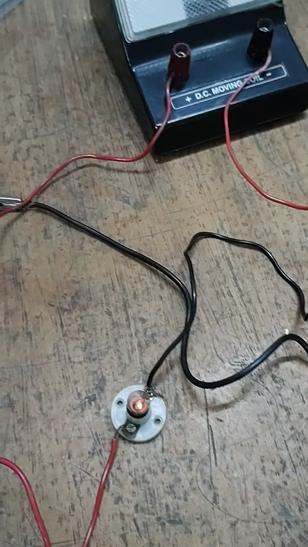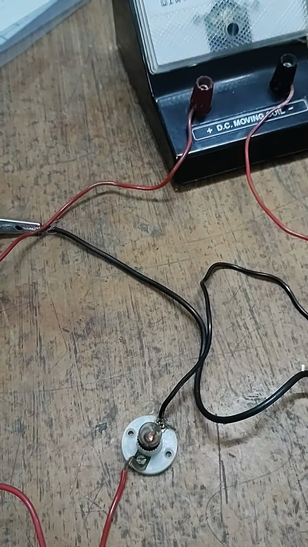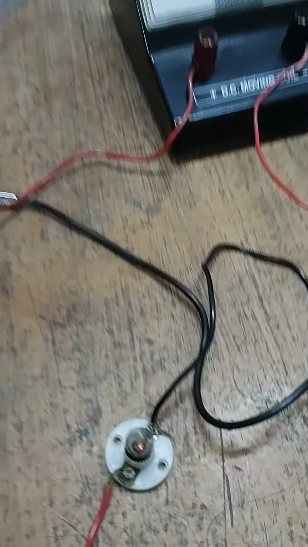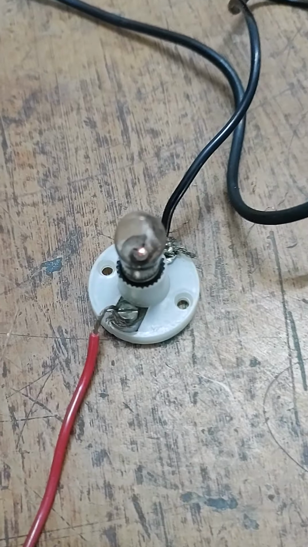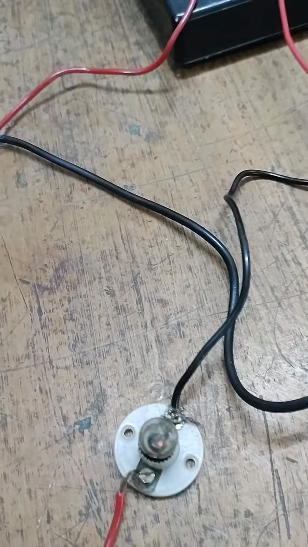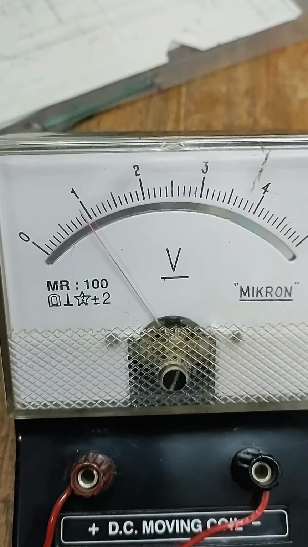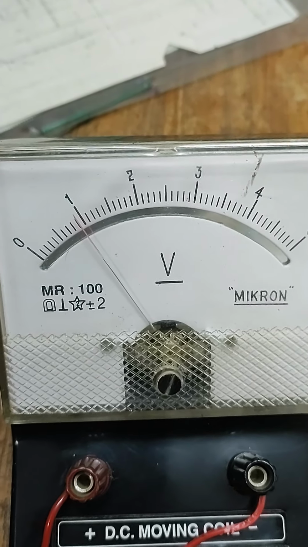Now what you have to find out is the just glow condition. So I will reduce the voltage a little bit, and now this is how the filament is glowing. So this is the just glow or Draper point, for which we get the voltmeter reading as 0.9 volt.